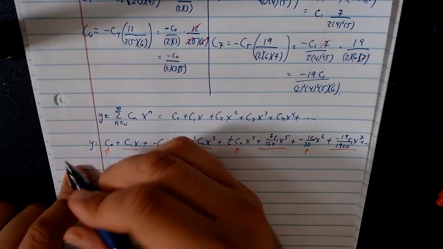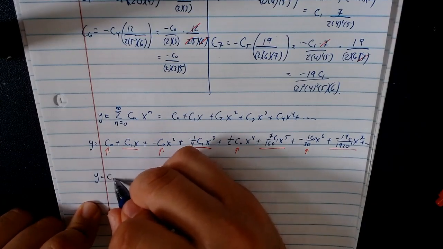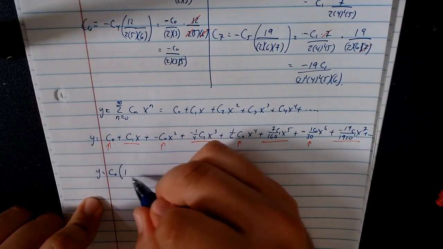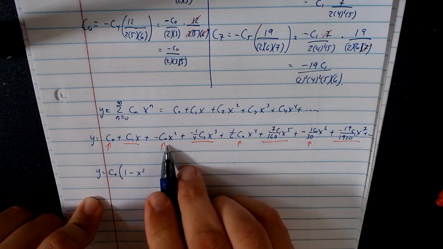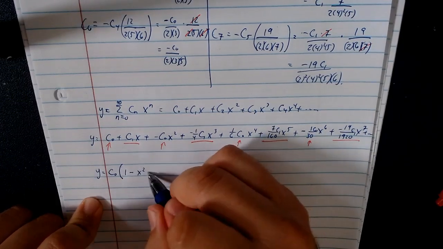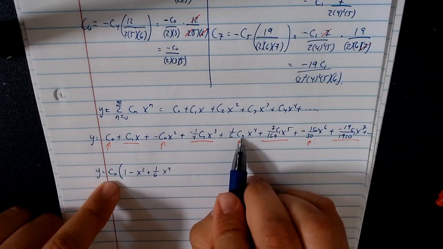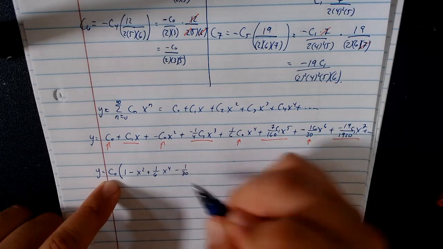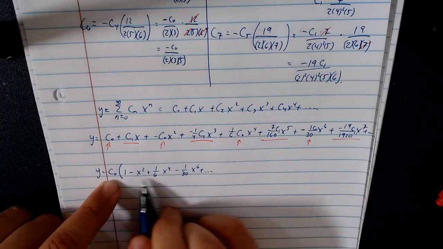So I can separate those into two distinct linearly independent solutions. In the end, my solution should be written as C0 times 1 minus x squared plus 1/6 x to the fourth. I've already factored out my C0. Minus 1 over 30 x to the sixth, and so forth and so on. Notice these are all just the even powers.